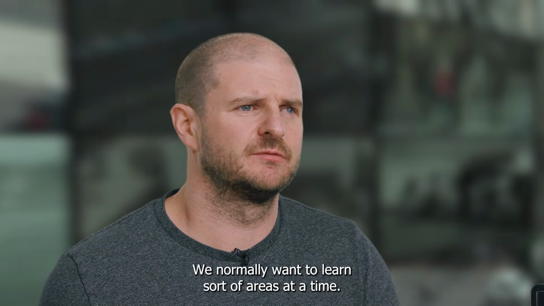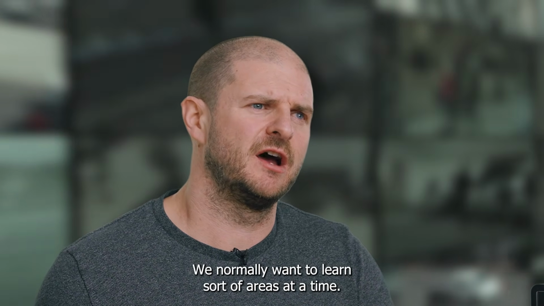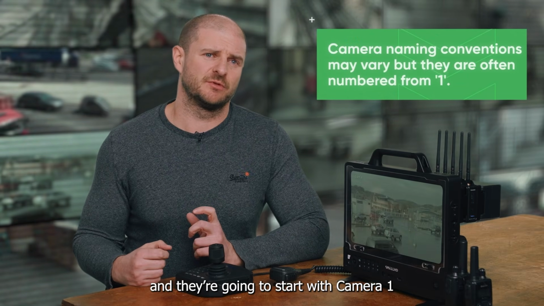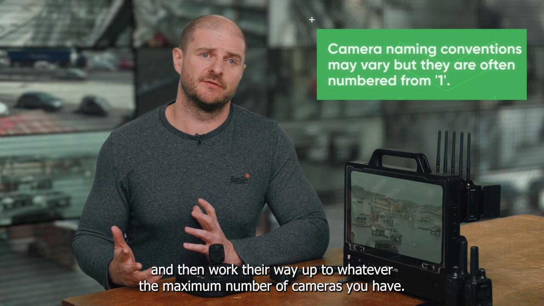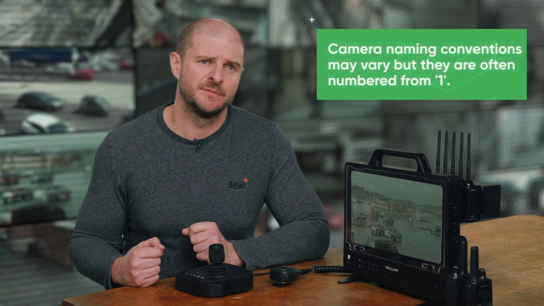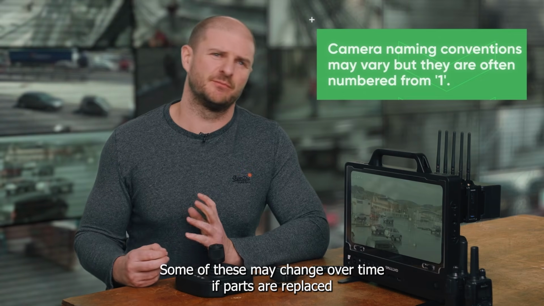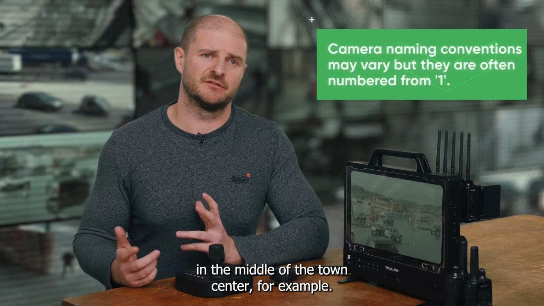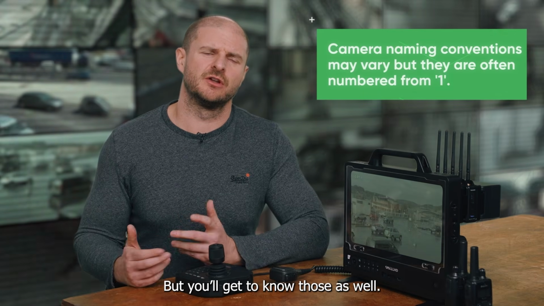And there's a method to this. We normally want to learn areas at a time. So our cameras are normally going to be numbered, and they're going to start with camera 1 and then work their way up to whatever the maximum amount of cameras you have. Some of these may change over time if parts are replaced or cameras are replaced, and you'll find an odd number in the middle of the town center, for example. But you'll get to know those as well.